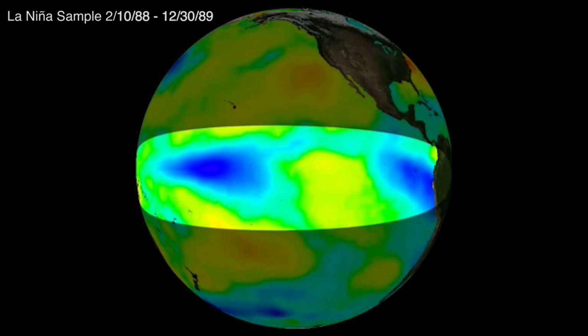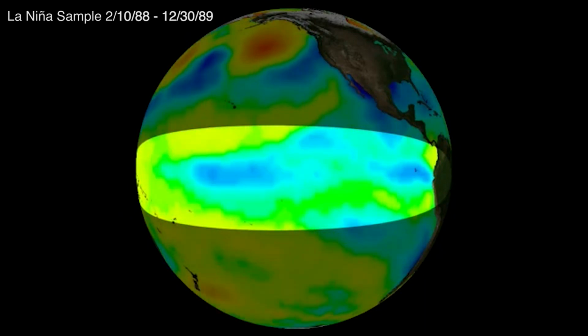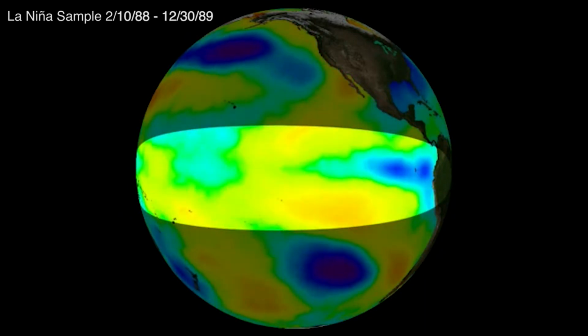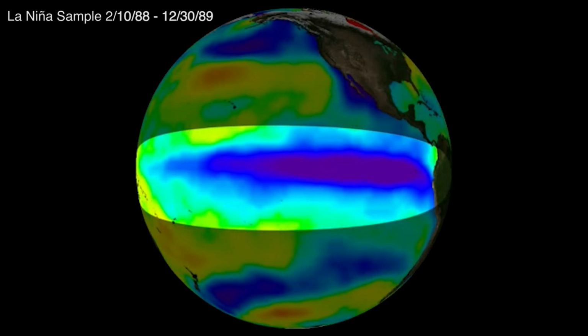And so you have a much colder cold tongue, stronger trade winds, more storm activity here, and that also seems to have a feedback. And this particular visualization is a nice example in the water vapor, showing you how the moisture is moving back and forth as we go from El Nino to La Nina.